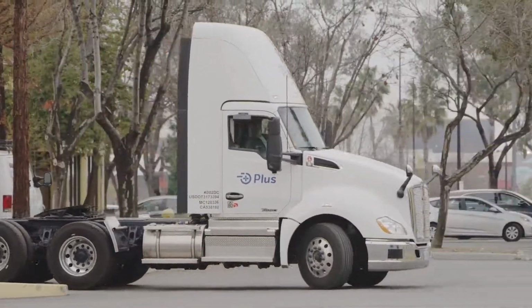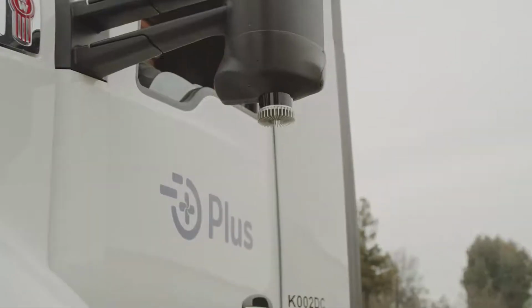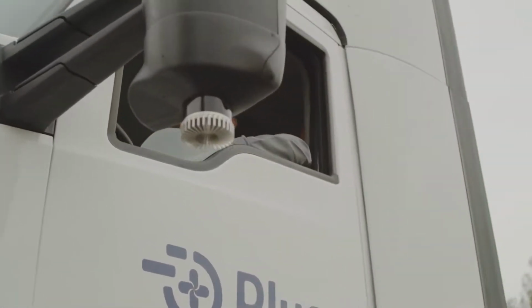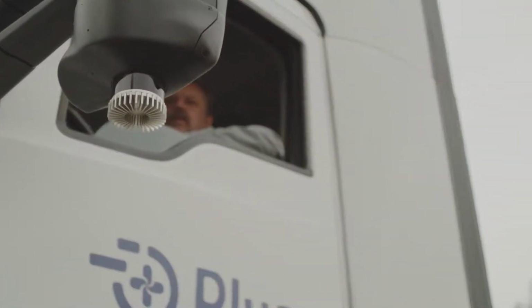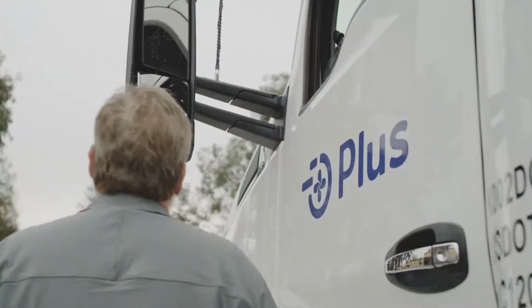We don't put Lidar on the truck just because it's cool. We put Lidar on the truck because we can't afford to make any errors in perception. We need our system to be absolutely perfect.